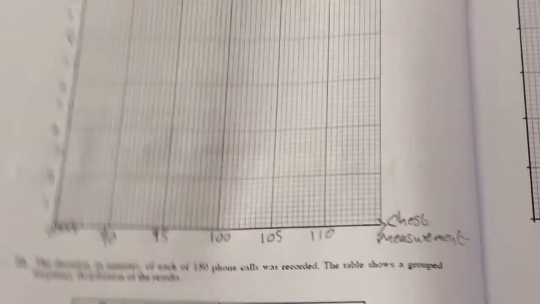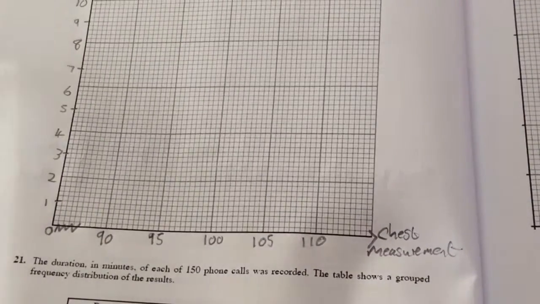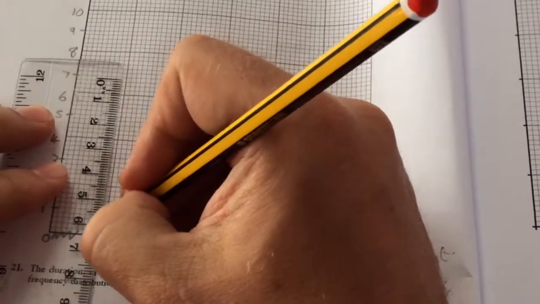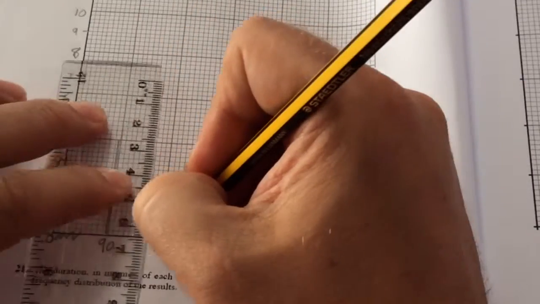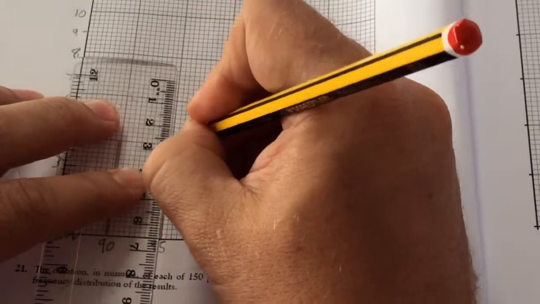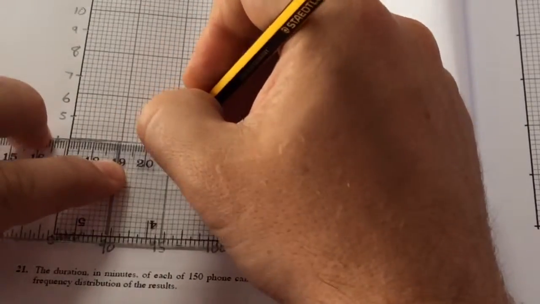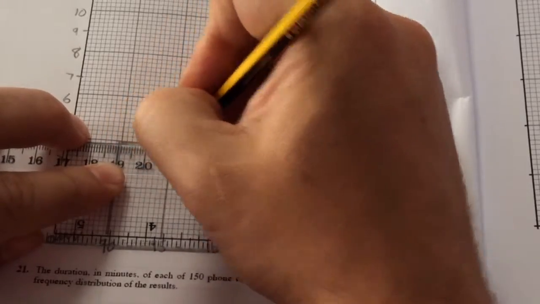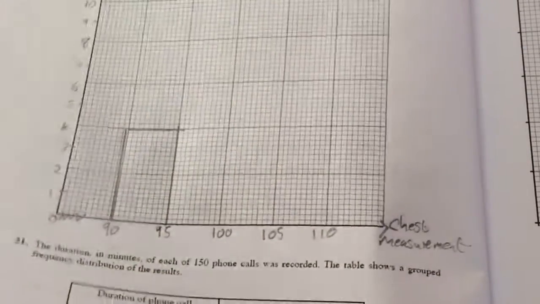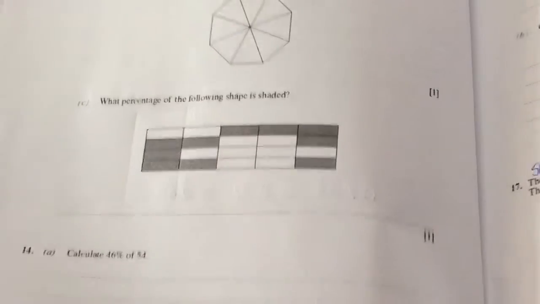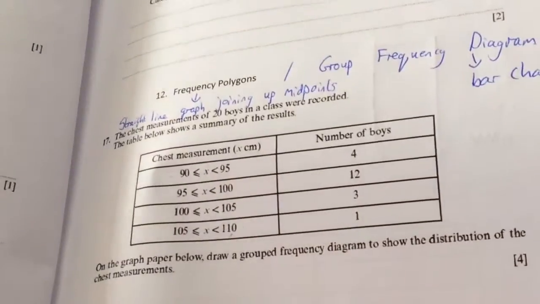The first one was 90 to 95 and up 4. Because it asks for the group frequency diagram, I am going to draw the bar chart, a continuous bar chart. So 90 to 95, up 4. The next one said 95 to 100, and up 12.